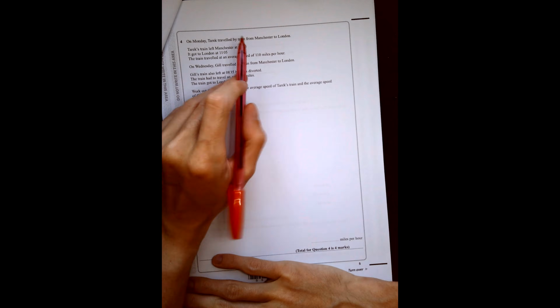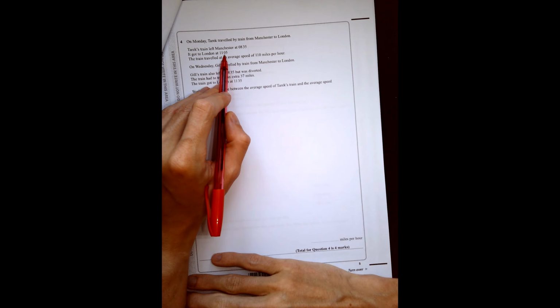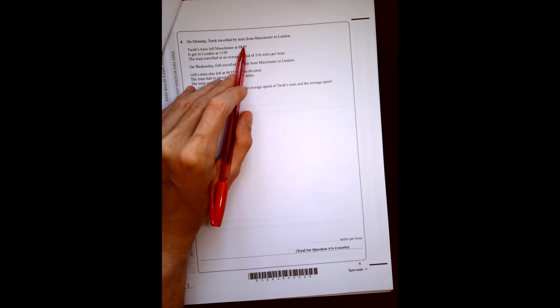Okay, on Monday, Tarek travelled by train from Manchester to London. Tarek's train left Manchester at 8:35. It got to London at 11:05. Immediately, I'm going to try and work out the difference between these two, because I'm probably going to need that in a second when I read the rest of the question. So I'll work that out now. So 8:35, and we need to get to 11:05.